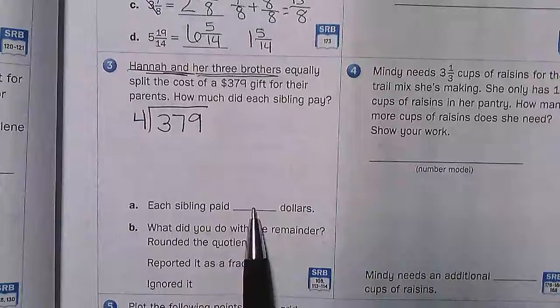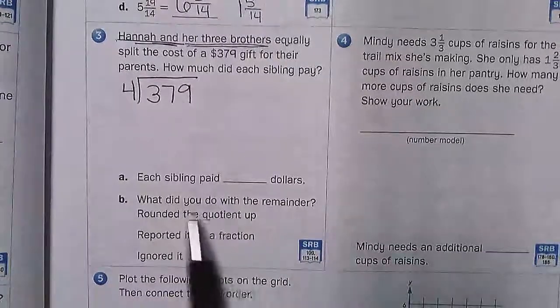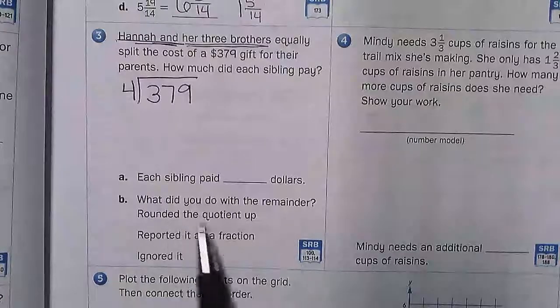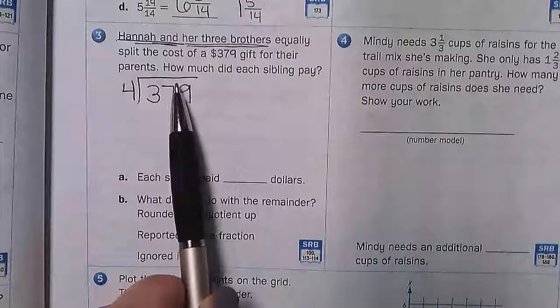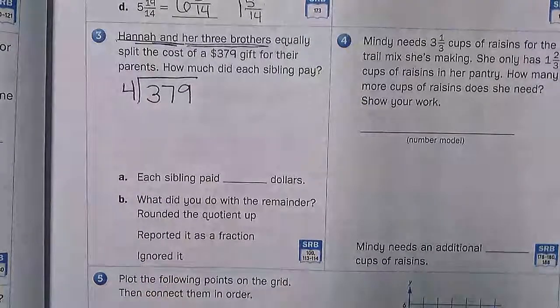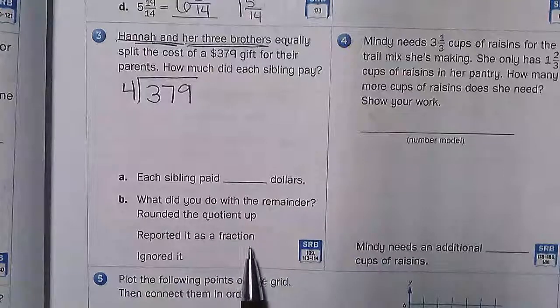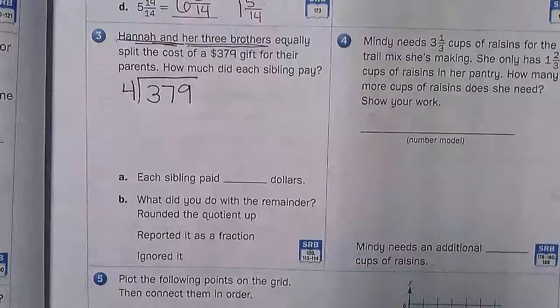So that's going to be how you set up your problem, and that will affect what you get here for your answer. Then, because it's money, you have to ask yourself, well, what did I do with the remainder? Would you round the quotient up and make each person pay more money? If you do, what are you going to do with the money that's left over? Then you have to divvy it back out to each person. If you report it as a fraction, well, you can report money as a fraction. 50 cents is half of a dollar.